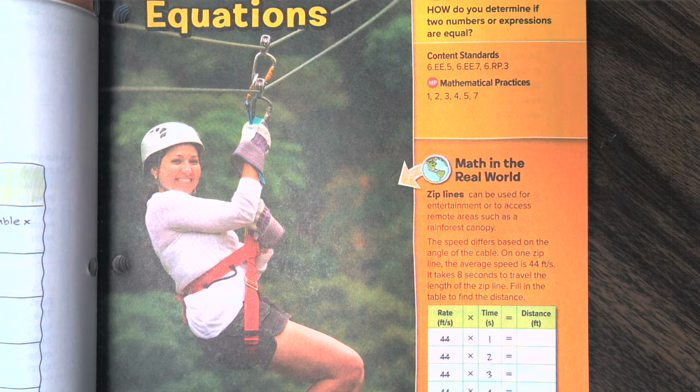So equations have an equal sign. Expressions do not.